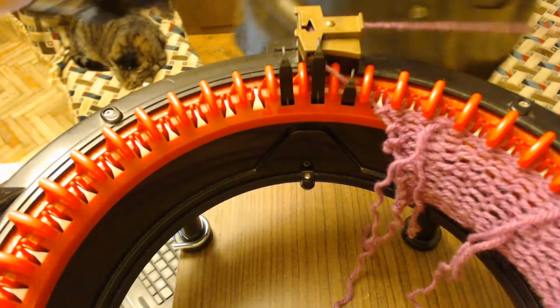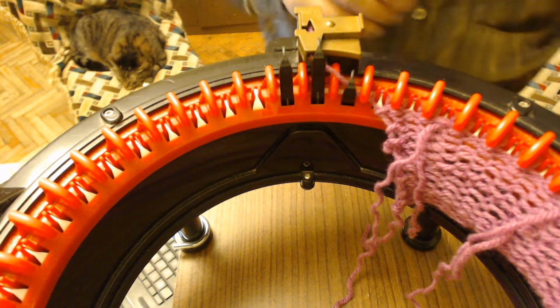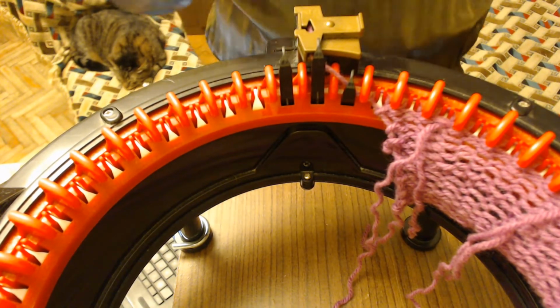And now again I start a horizontal scar.